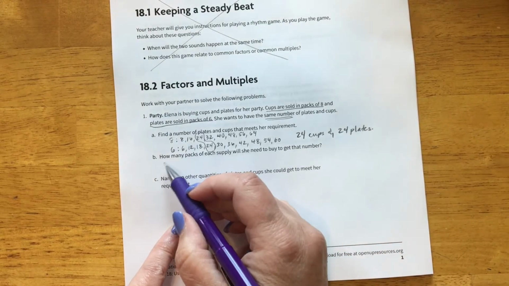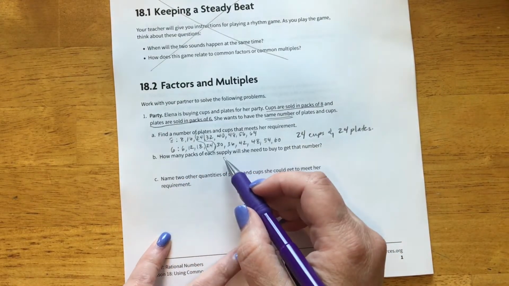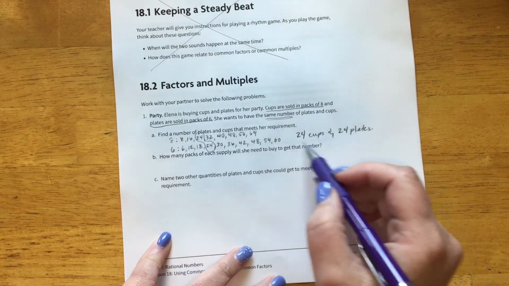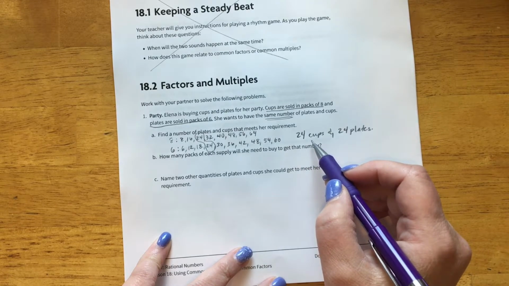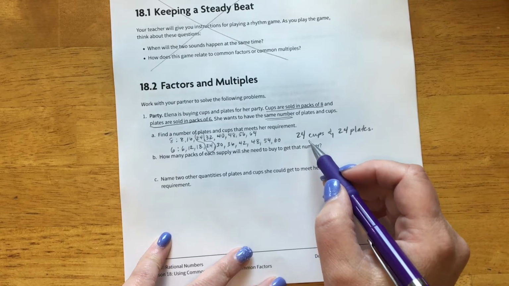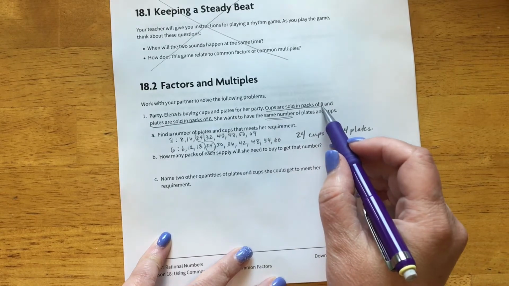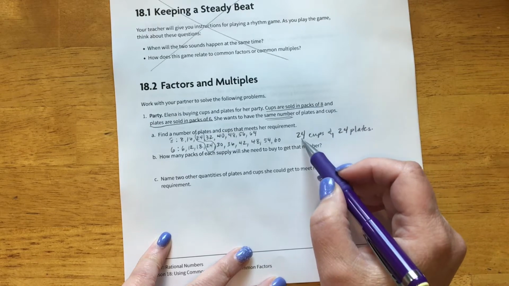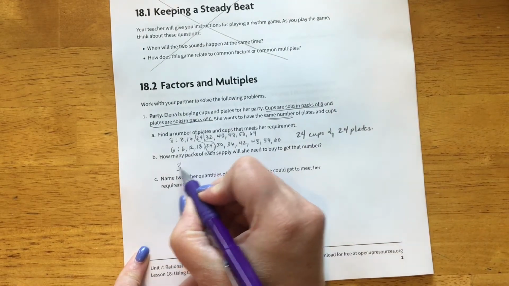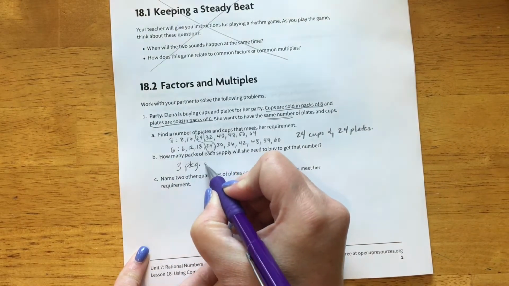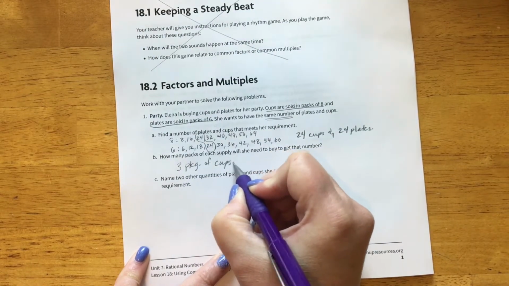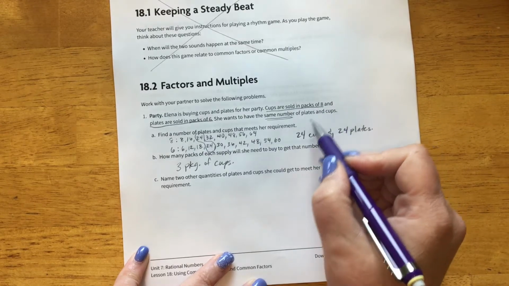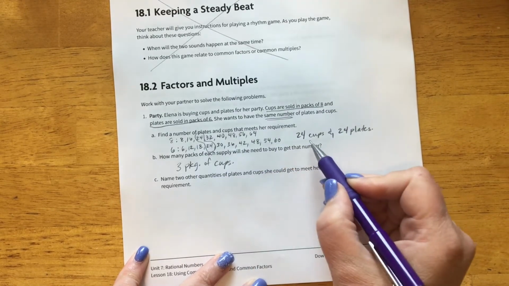Okay, now for part B, it says how many packs of each supply will she need to buy in order to get that number? So in order to get 24 cups, how many packages of cups will she need to buy? Well, cups are sold in packages of 8. So to get 24 cups, I'm going to need 8 times what equals 24? I'm going to need 3 packages of cups. Again, because 8 times 3 is 24. 8 per pack times 3 packs equals 24 cups.